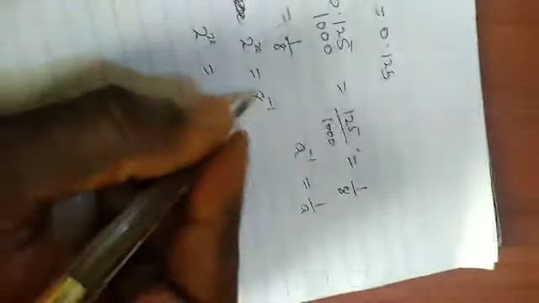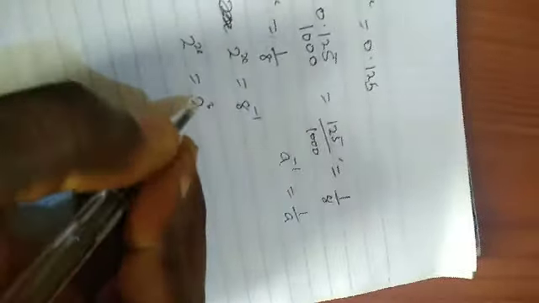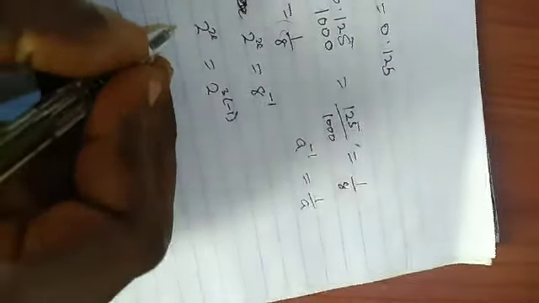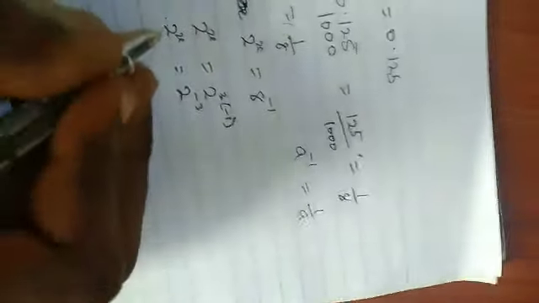If you change this 8 to its index form, you have 2 raised to power 3, which is 8, bracket minus 1. So we have 2 raised to power x equals 2 raised to power 3 times minus 1, which is minus 3. Since the bases are the same, we cancel them out. So x equals minus 3. The value of x in this question is therefore minus 3.